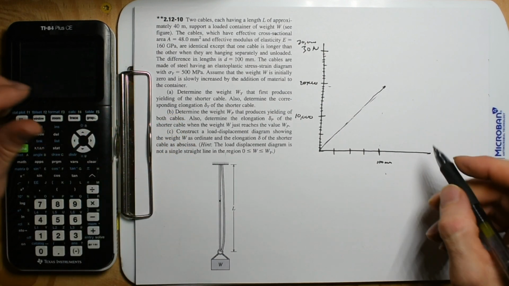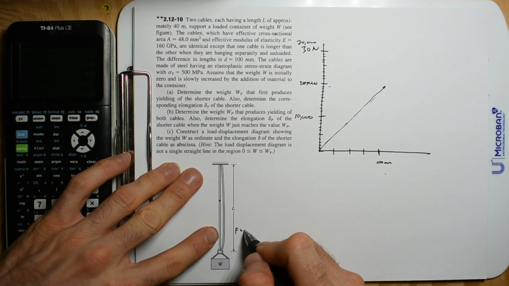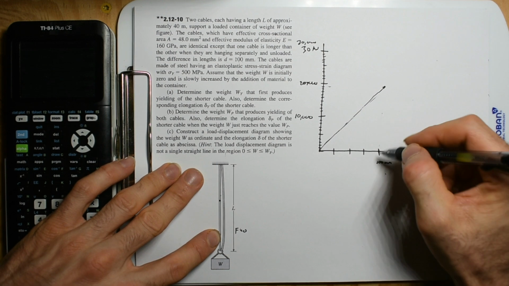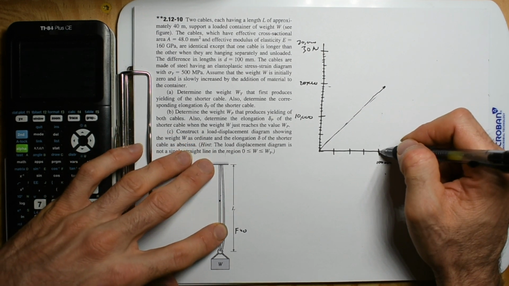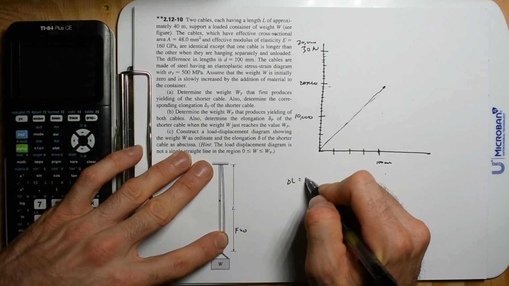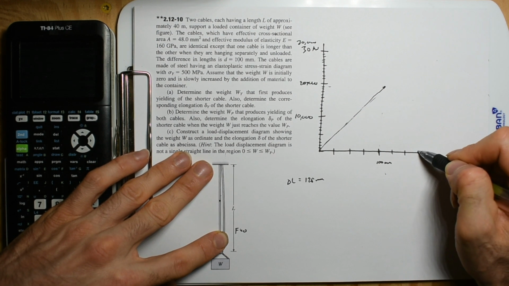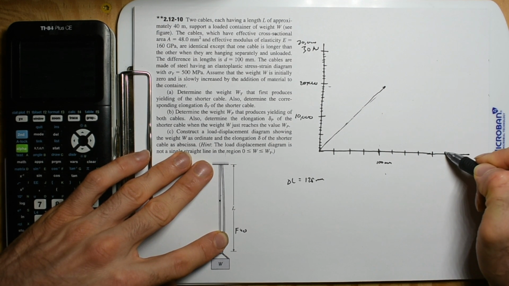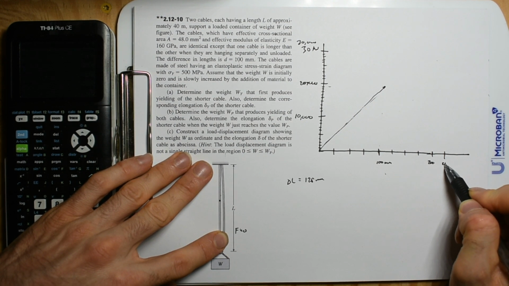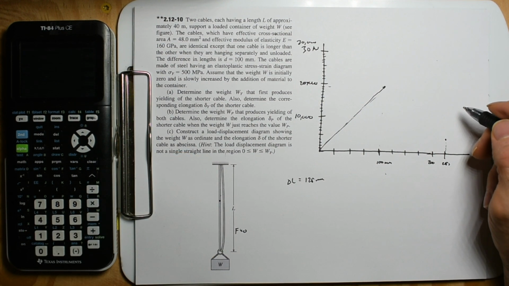So we're in the home stretch on this. At 100 millimeters, the other cable is still taking no force. Force is still 0. It's just right at the end of slack. But now the other cable can stretch out. We already figured that max change in length is 125 millimeters, so now you're going to go 200, and then here's 100. Here's 225. So at this point they're both going to be stretched out.